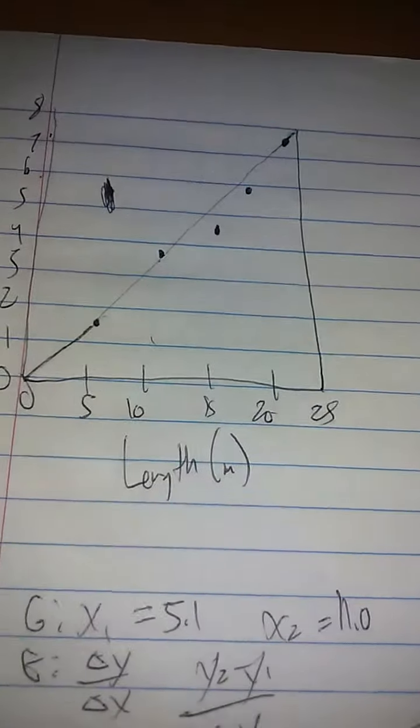Anyway, that's their graph. My graph, I didn't have graph paper, so. Well, the answers are correct anyway.